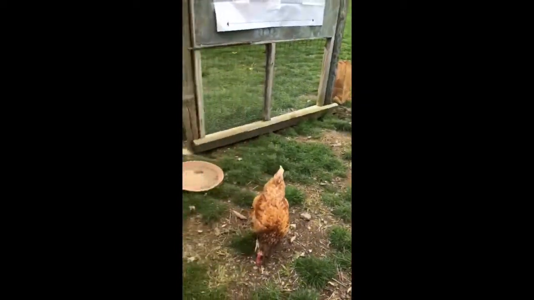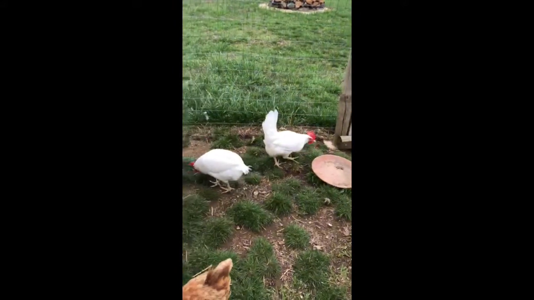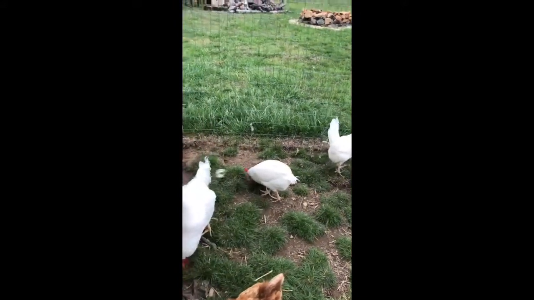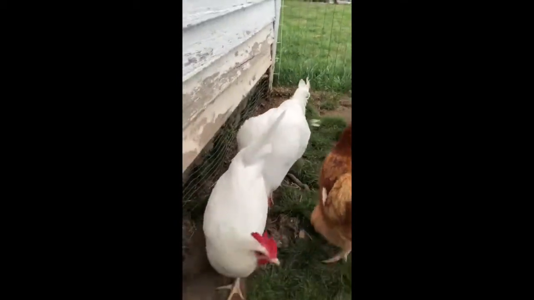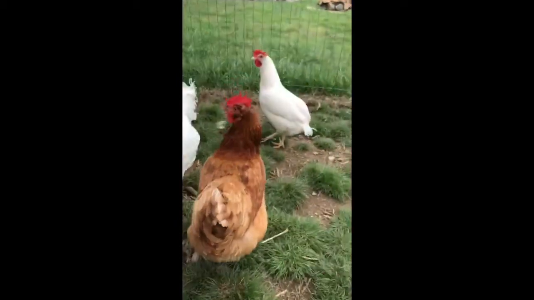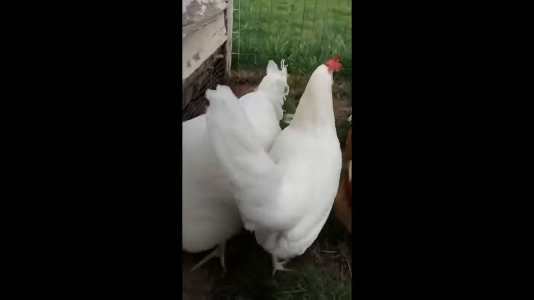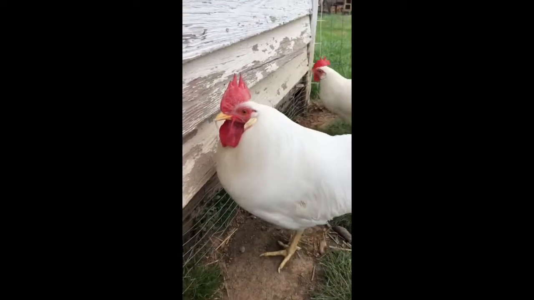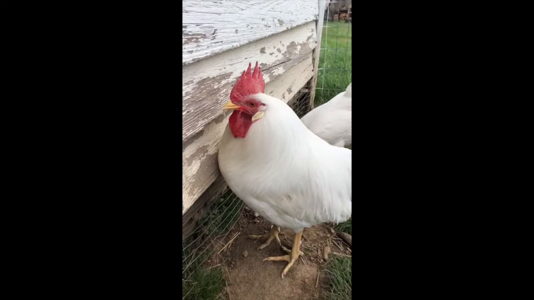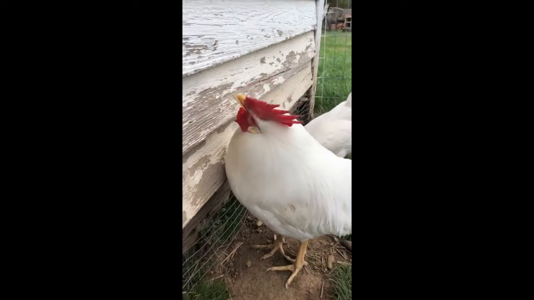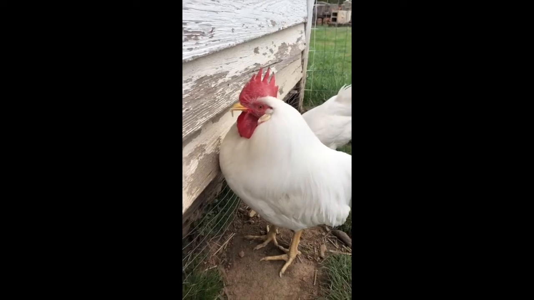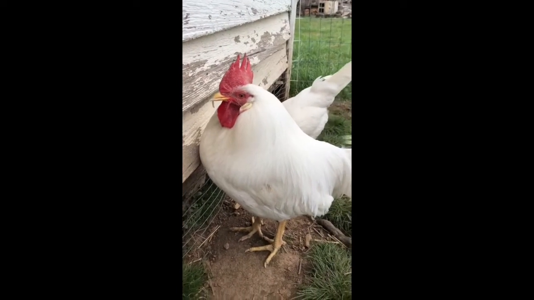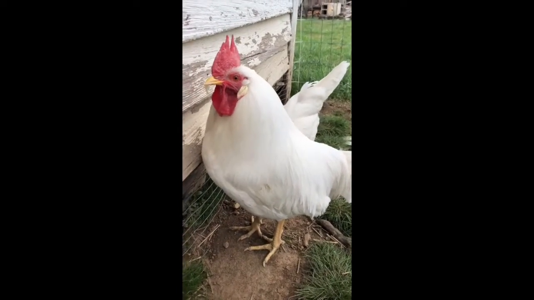Now, I know you guys are asking, whatever happened to that little chick that almost didn't live and had the one eye and the crossed beak? Well, here he is. Butters, get out of the way. There's Zoe. He's a rooster. You can see he still has just one eye and the crossed beak, and he's not the most attractive rooster, but he takes his rooster responsibilities very seriously.